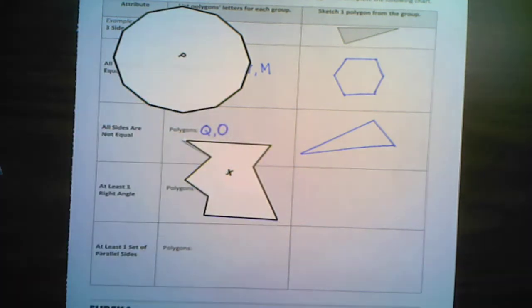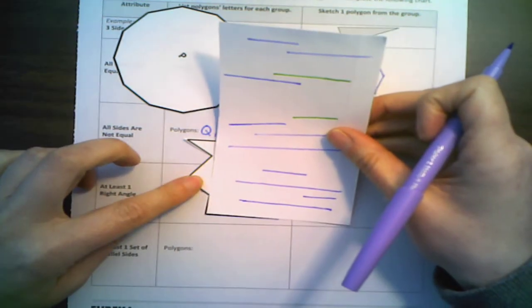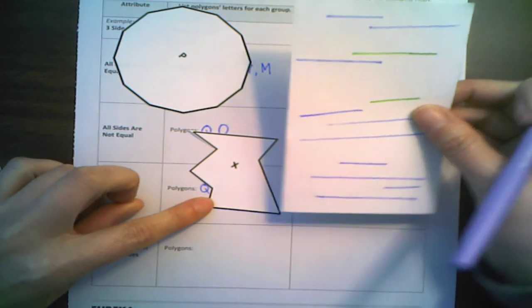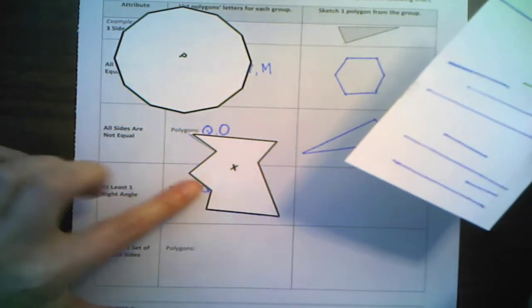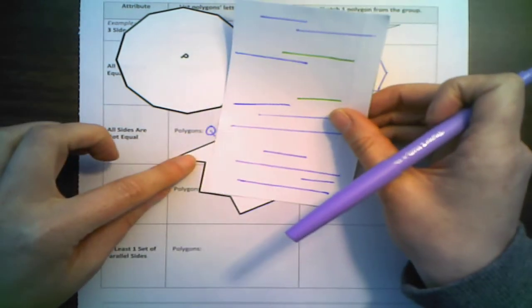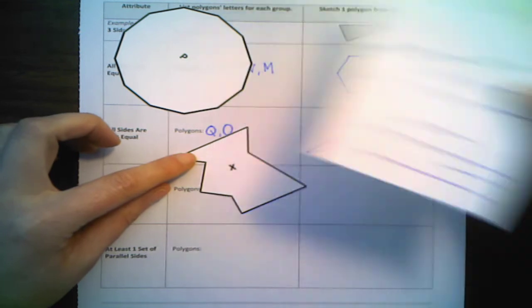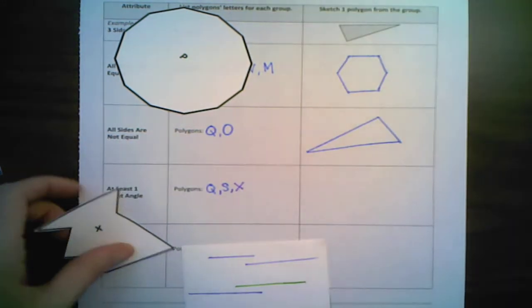How about X? Can you find where one might be? What about this one? Is this a right angle? Oh, you know what? This one's really close and it might trick you, but it's not a right angle. That does not fit perfectly in there. What about this though? That looks pretty right. It does. That is a perfect little right angle right there. Well, wouldn't you know it? Has at least one.